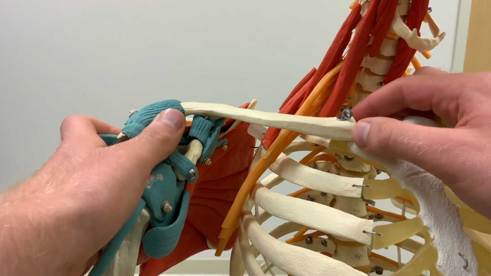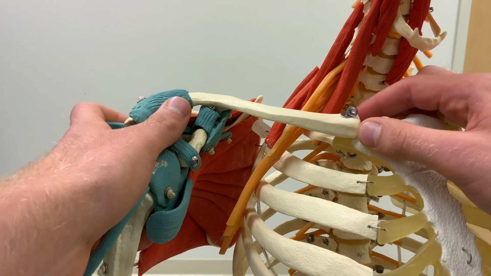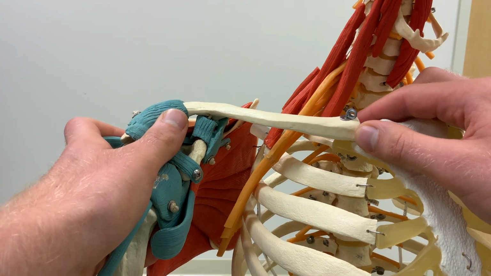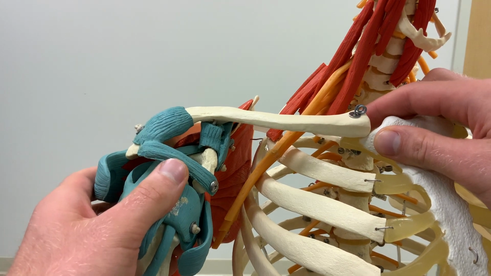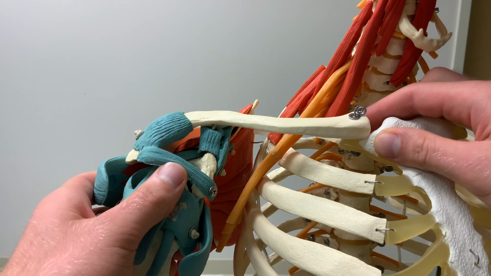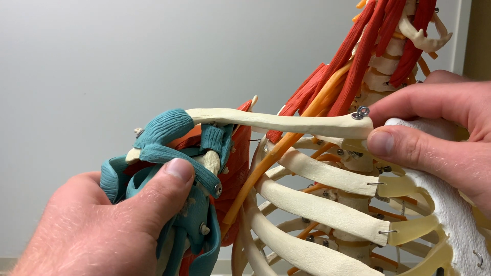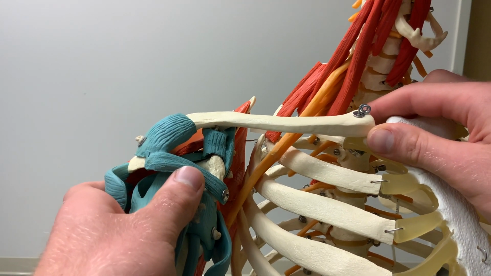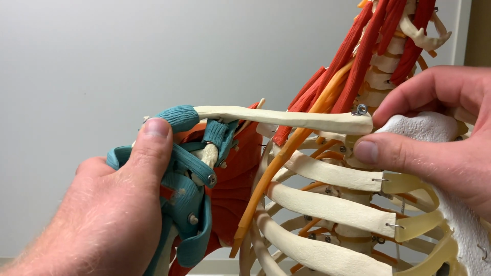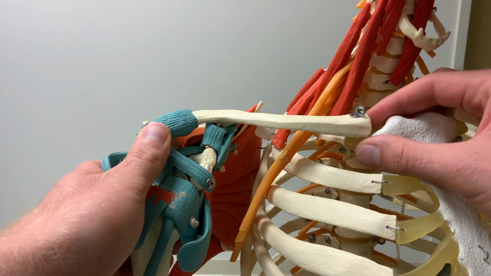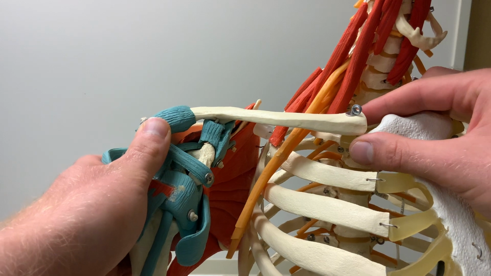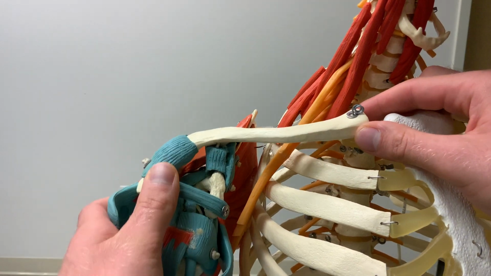So remember that for protraction, retraction, that's going to be a concave surface. So with concave on a convex, we are going to have an anterior roll with an anterior glide for protraction. Then for retraction, that posterior roll is going to have the posterior glide.